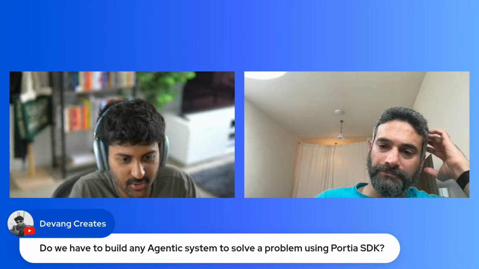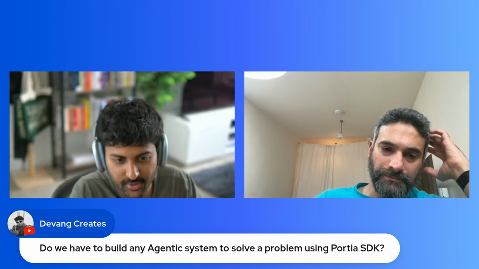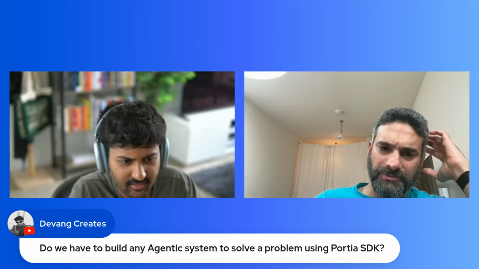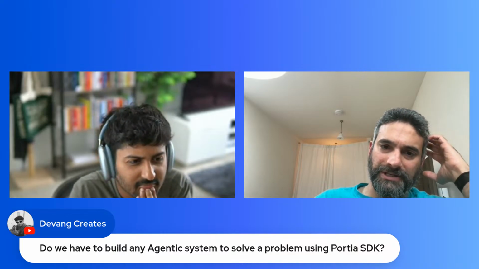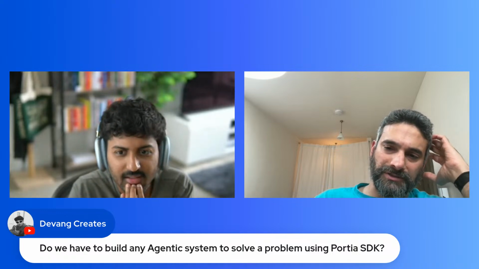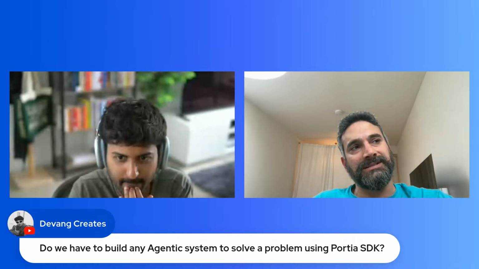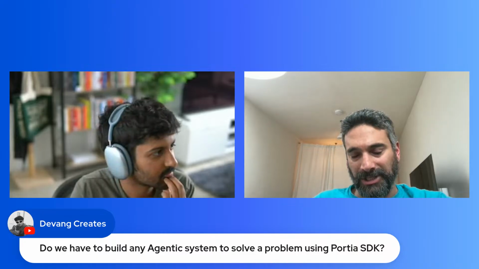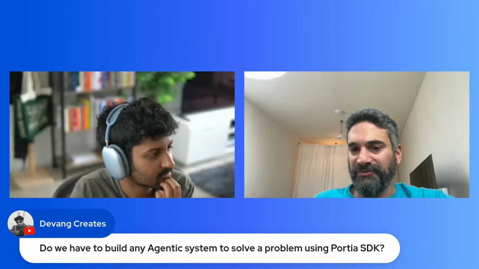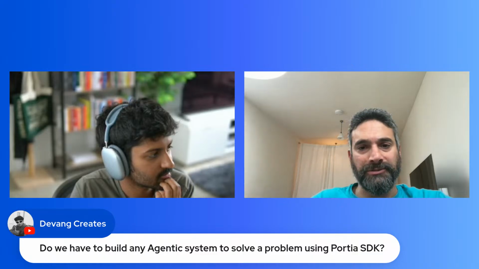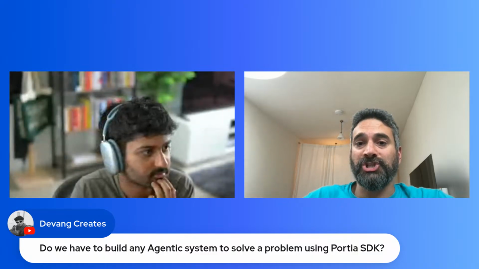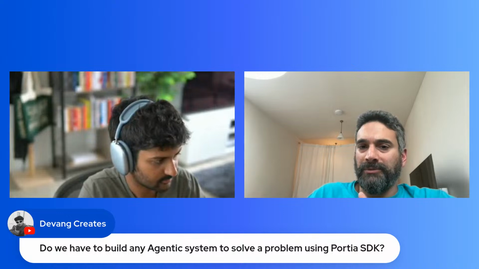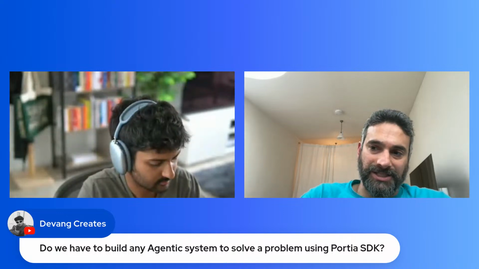Do we have to build any agentic system to solve a problem using Portia SDK? I don't know if I understand the problem correctly, Kunal. The objective of the hackathon is to try and unlock a use case using the Portia SDK. I will say, try and pick something that people normally stay away from with agents, something that involves money movement. And if it's simpler, use PayPal, or something in crypto, Ethereum, or otherwise. Use something that people normally shy away from, because it's exactly with authentication, execution hooks, and the explicit planning that we can really show how the SDK shines.